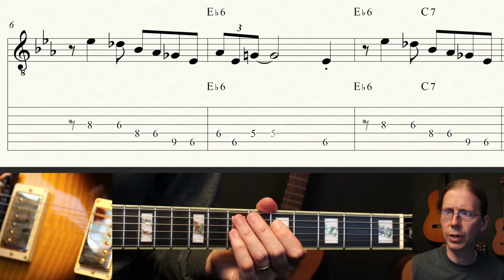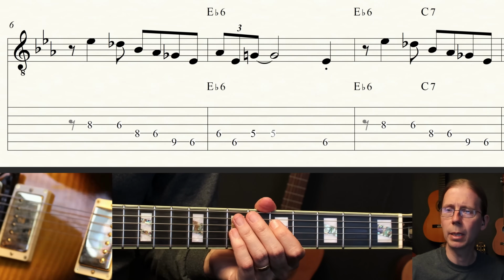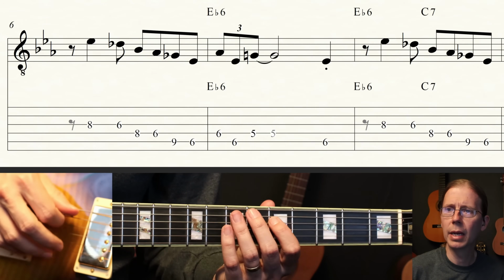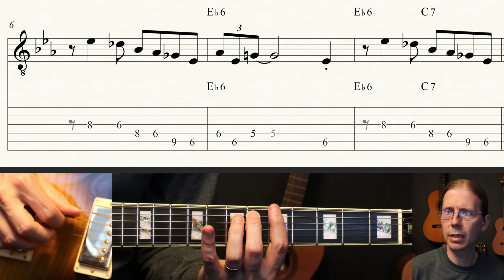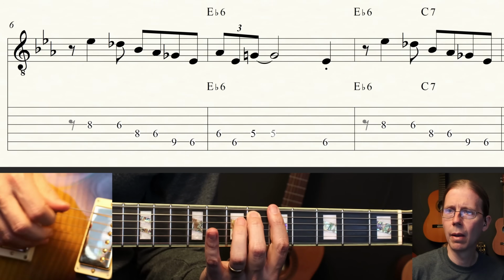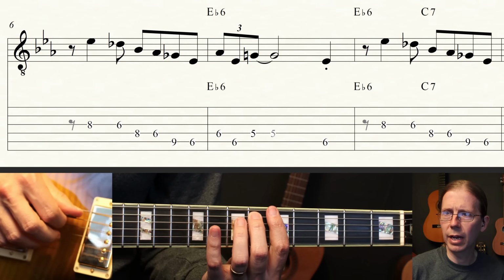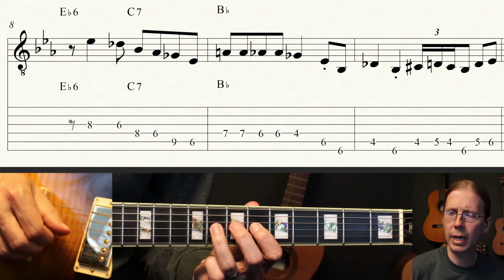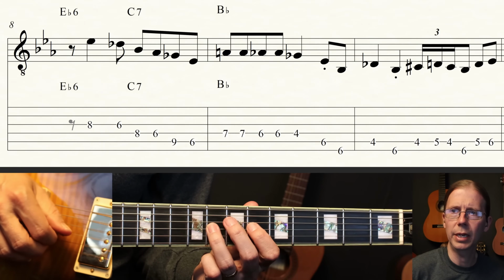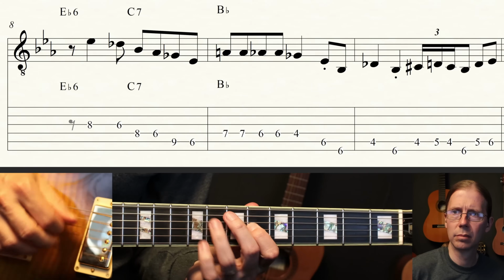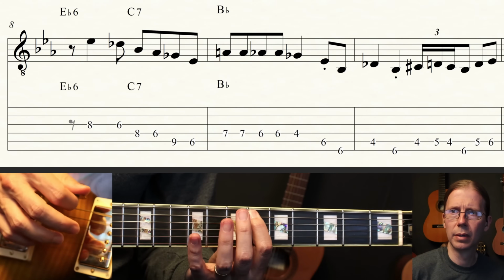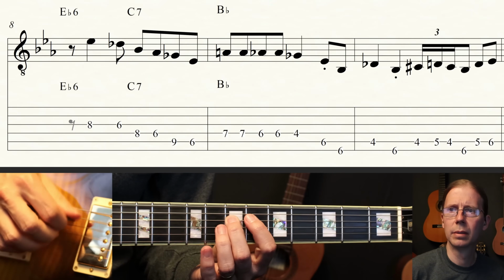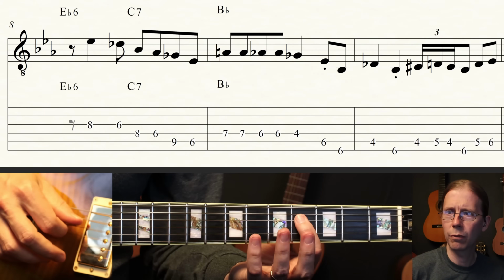Moving into fret 7 there, and we're landing back on the G natural, string 4 fret 5. And then the end of measure 7, play that string 5 fret 6. Okay, now we have fret 8 string 3, measure 8. Okay, measure 9. I'm going to go down to fret 4 here.